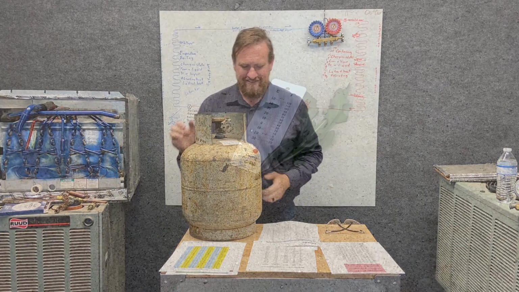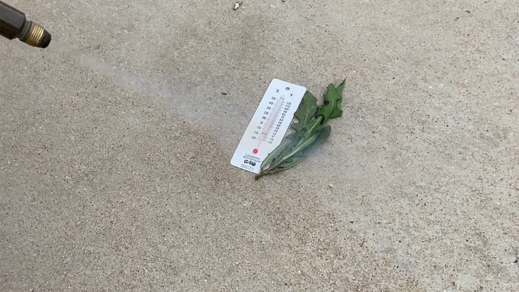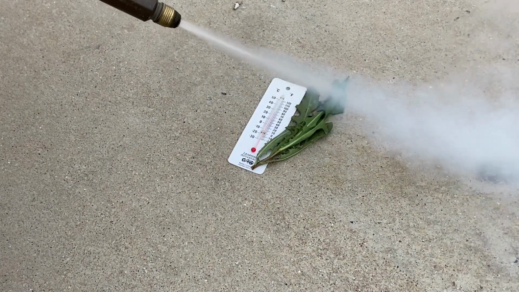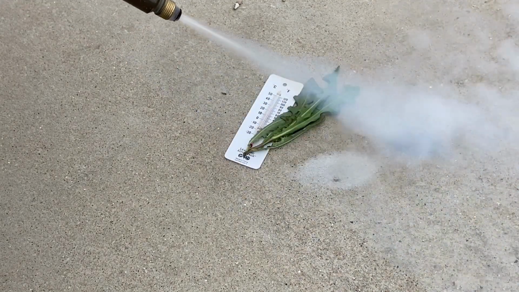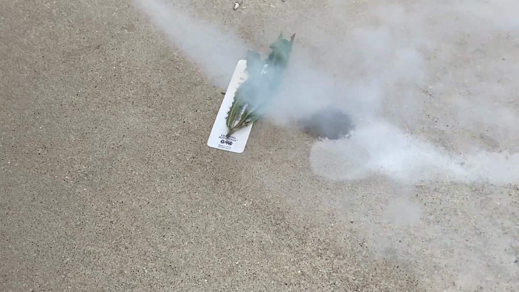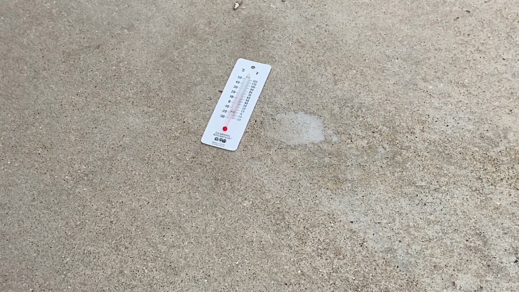Let's see what happens. All right, so for safety reasons, we went to a completely different safe site, and we're going to show you what happens when the liquid propane hits. We've got an example of a piece of wood and a thermometer that will probably break, but it is made of alcohol, not mercury. So let's see what happens. We get a little liquid refrigerant. And there it is. Don't get your fingers in front of it.